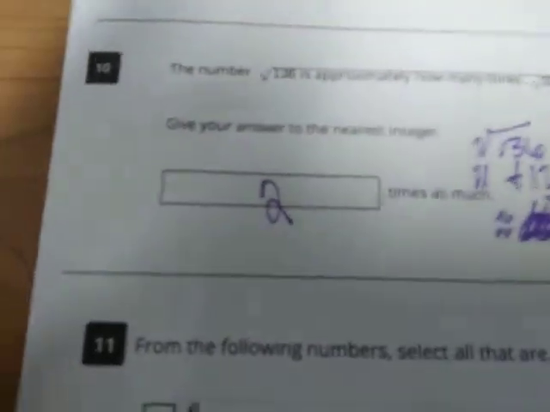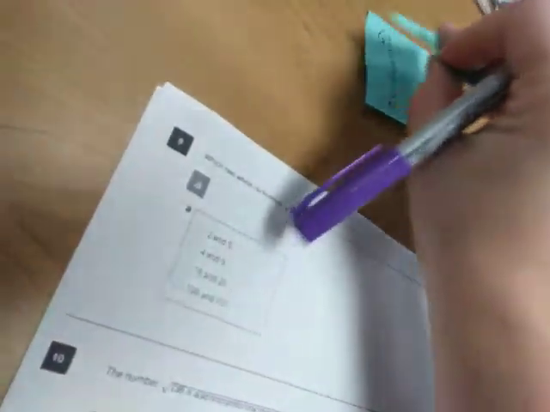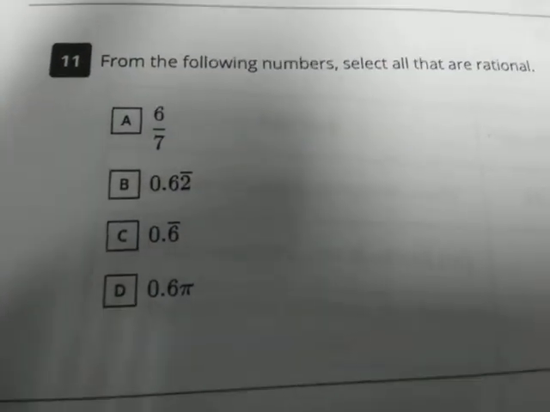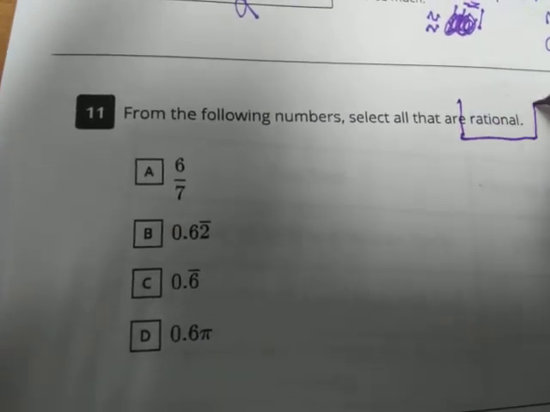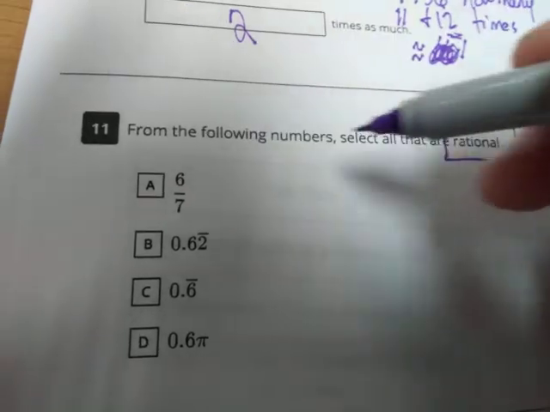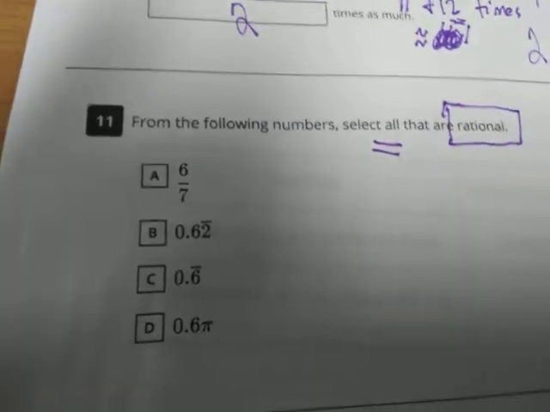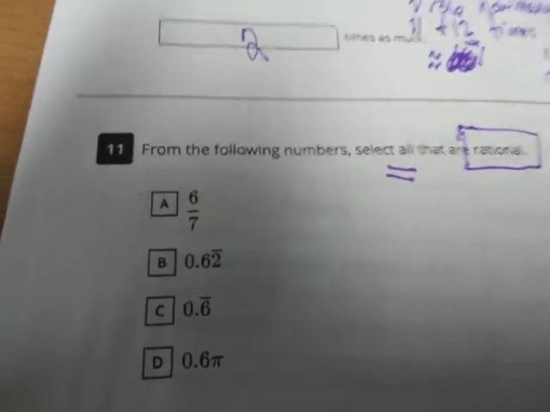So you had a lot you had to do in that one little question, and I think that's why several of you missed it, because you had a lot to do. And you were like, no, not going to do it. So the next one we're going to go over is number 11. From the following numbers, select all that are rational. A lot of you only got partial credit on this because you only picked one. When it tells you select all, you know there's going to be more than one correct answer.